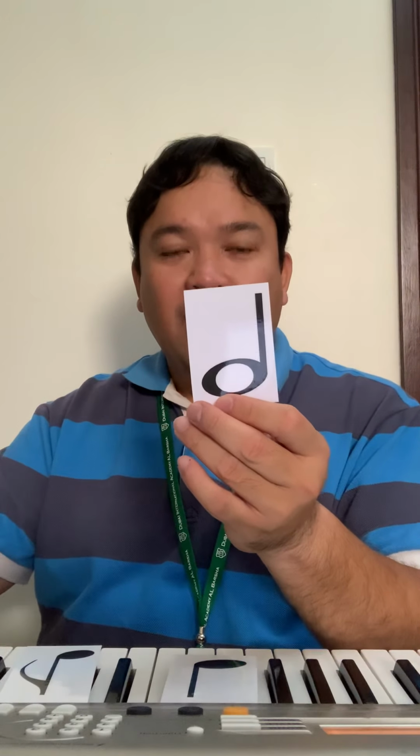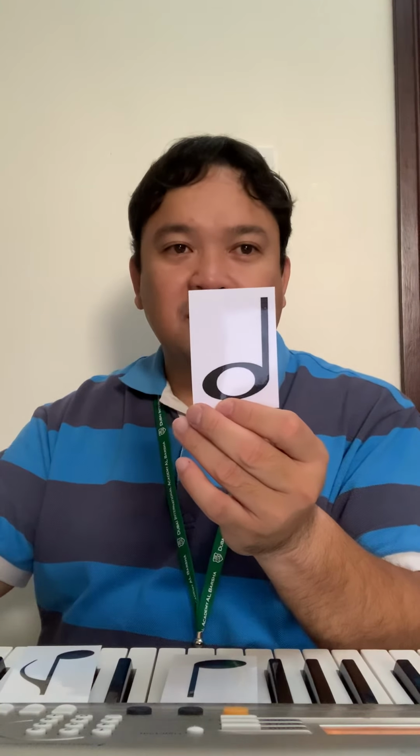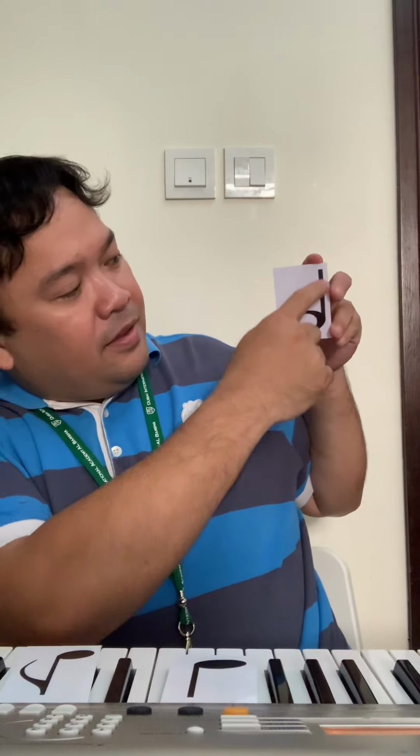Secondly, this is what you call a half note. It will be like this or like that. The half note, also called a minim in some cases, is similar to the whole note, but has a line coming out on the right hand side of its note head.